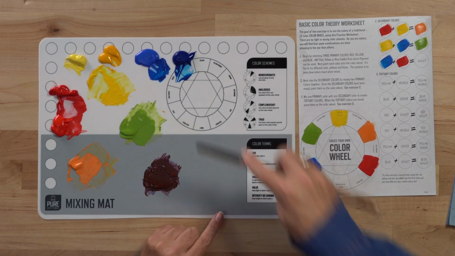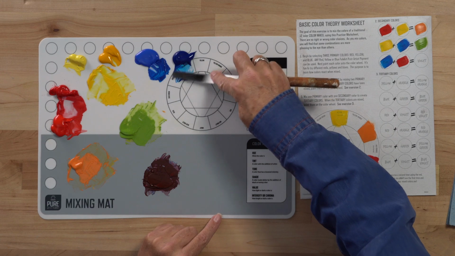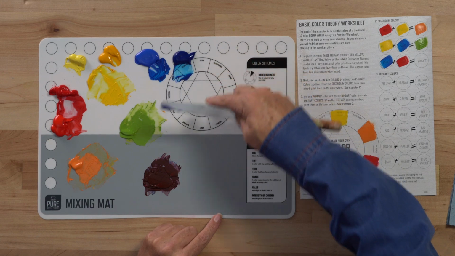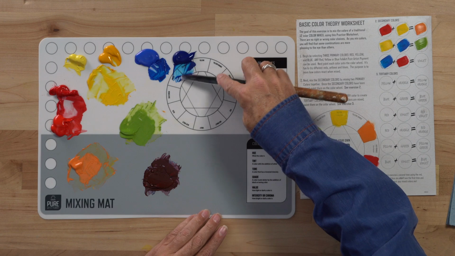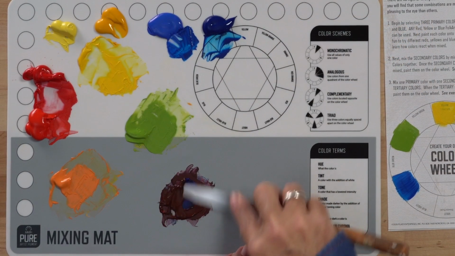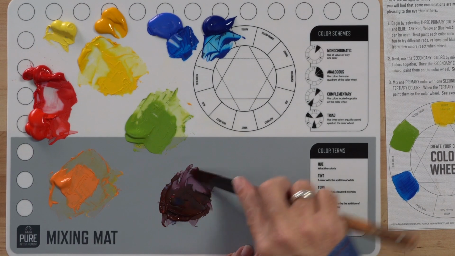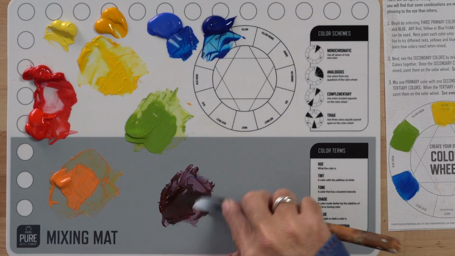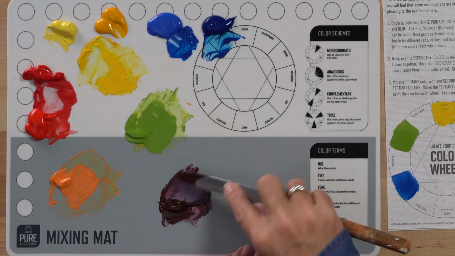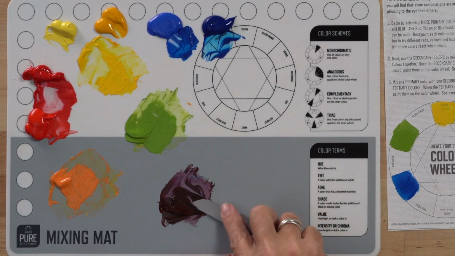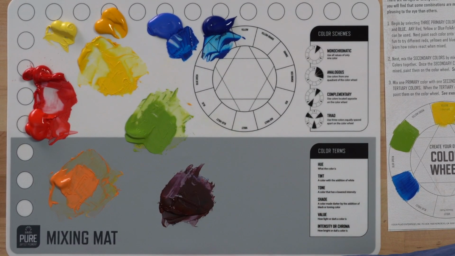You're going to begin to train your eye to see color, and you're going to learn to ask yourself, do I need to add this or do I need to add that in order to get where I want to go? All color theory is a roadmap. And it's an old-fashioned roadmap. It's not a GPS.